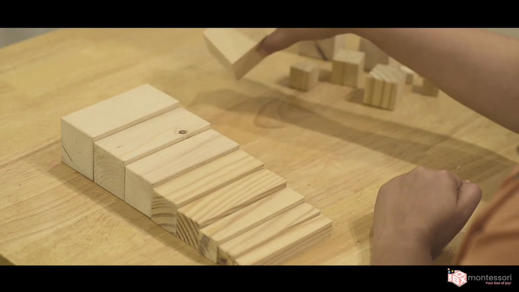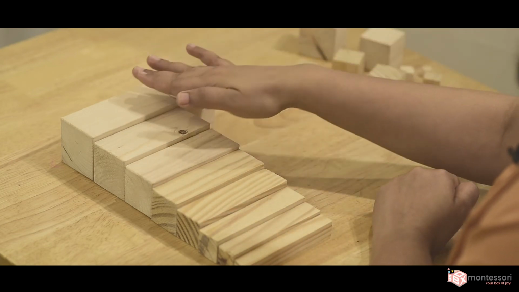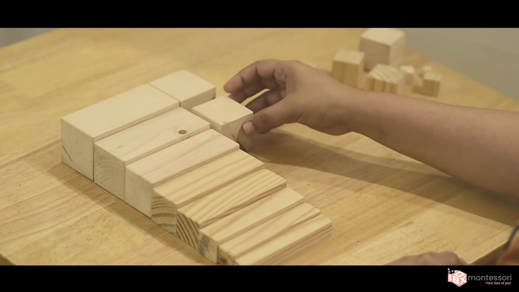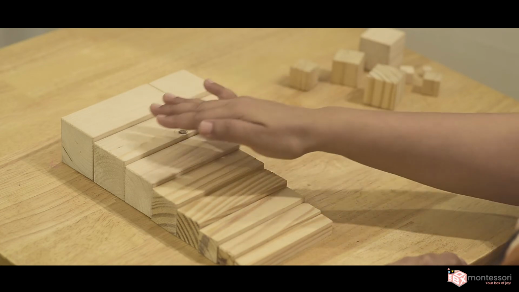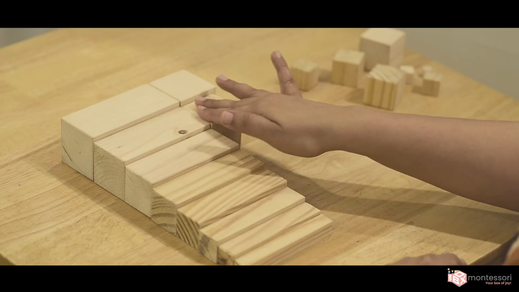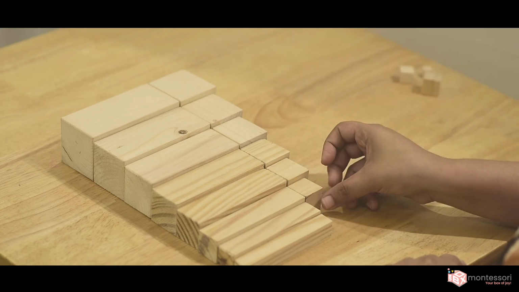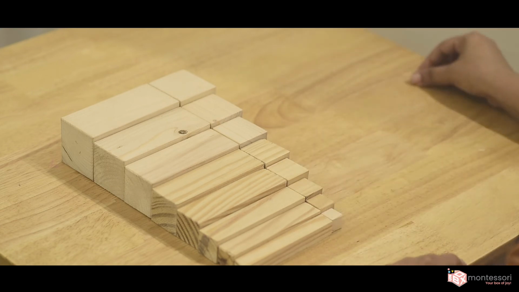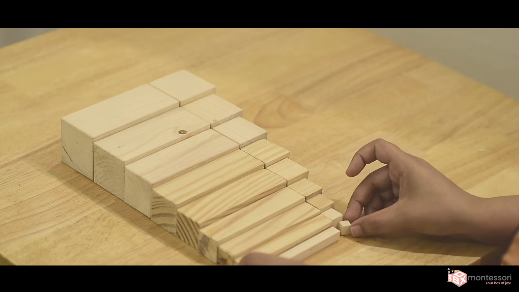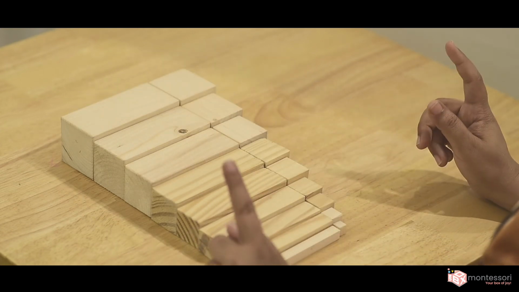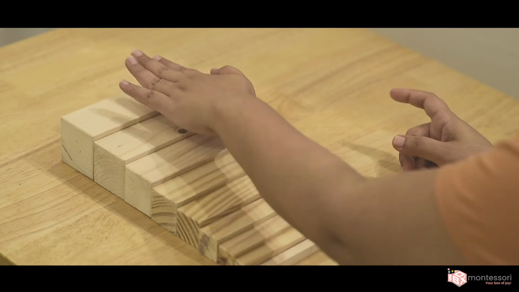Now I'm going to find the similar dimension over here. I'm going to place this cube here. See? So this is the child's own creativity, basically understanding the dimension.